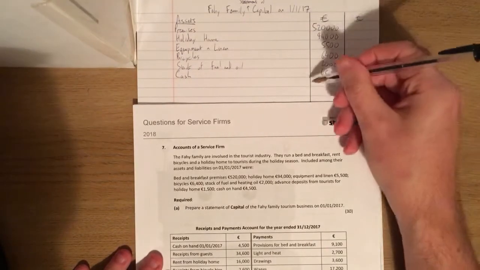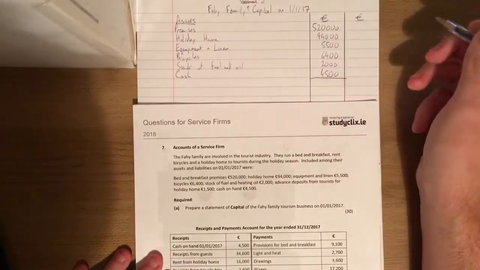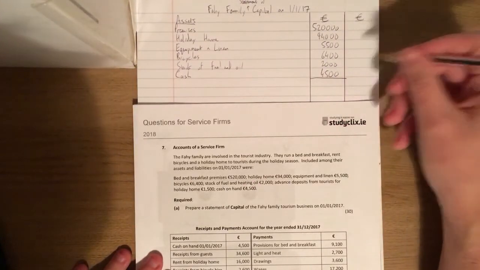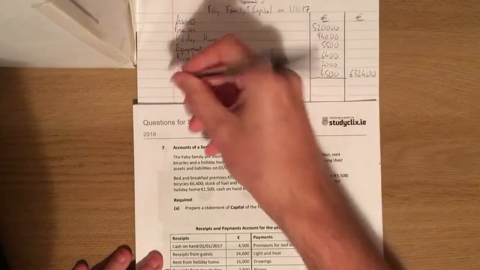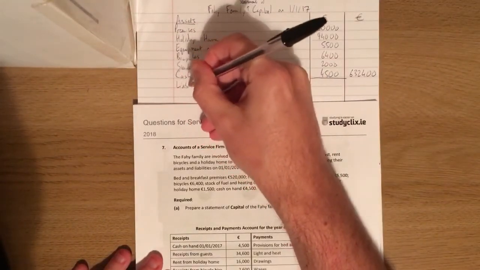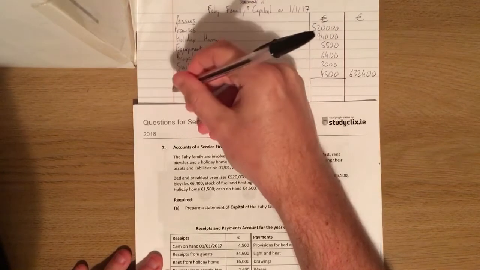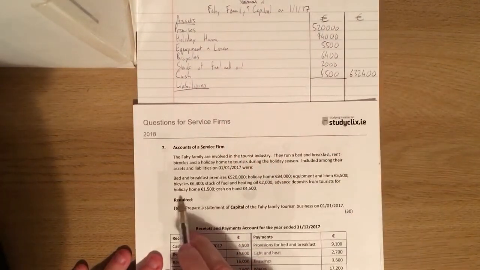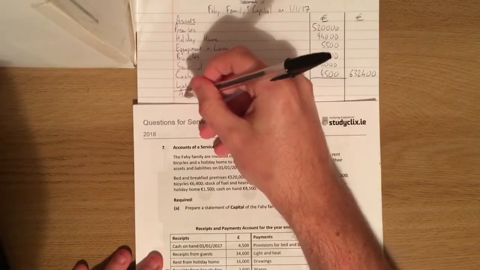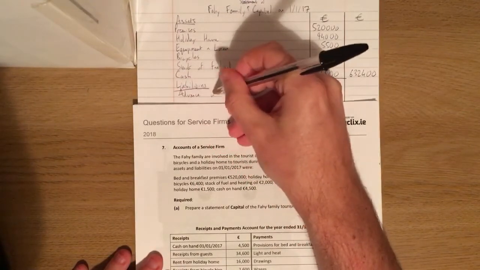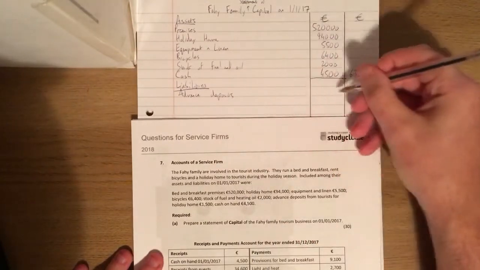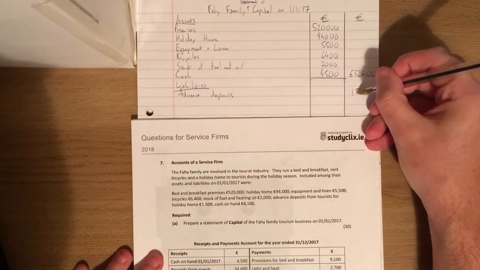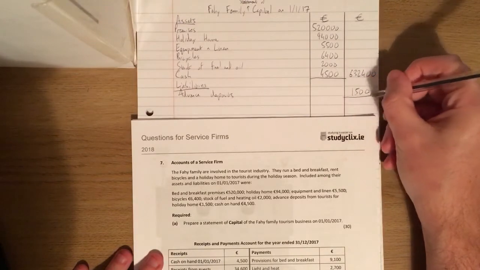So there's all your assets. Add those together and it comes to 632,400. And then your liabilities. That was just the advance deposits. The advance deposits are 1,500 and they're the only liability that you've got.